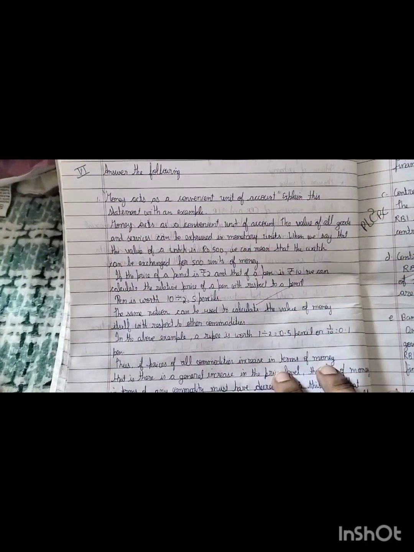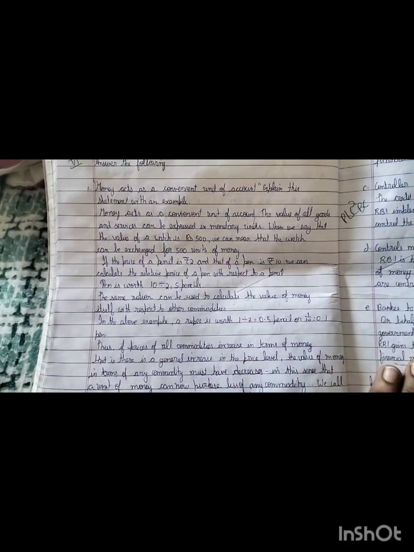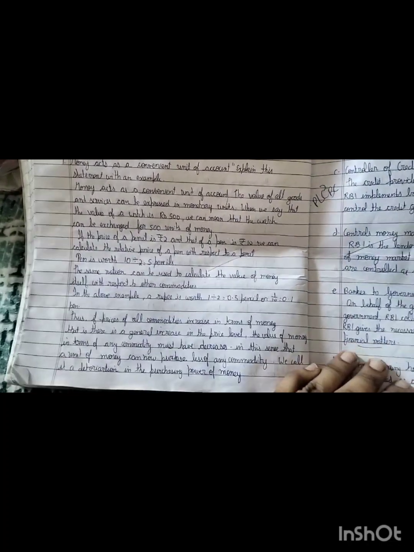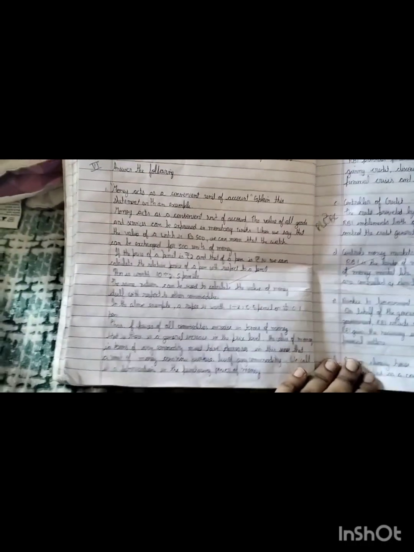So if the price of a pencil is rupees 2 and that of a pen is 10, the relative price of a pen to a pencil is 10 divided by 2, that's 5 pencils. So a rupee is worth 1 by 2, that is 0.5 pencil, or 1 by 10, that is 0.1 pen. If the prices of all commodities increase in terms of money, then there is an increase in the general price level, and the value of money in terms of any commodity decreases. So a unit of money can now purchase less of any commodity. This is called deterioration in the purchasing power of money.